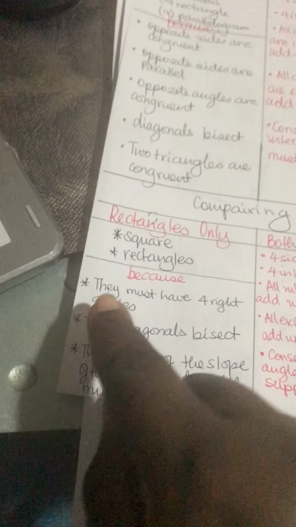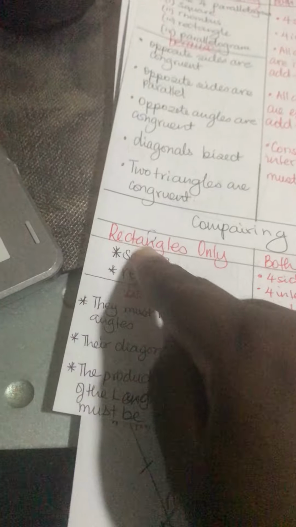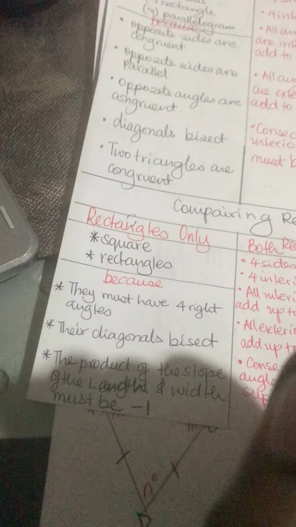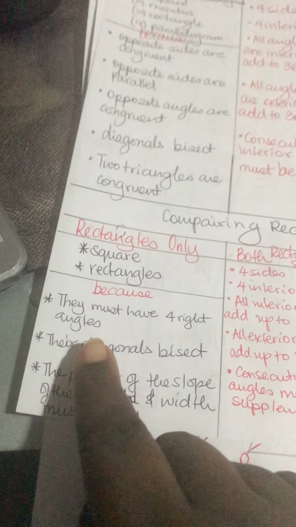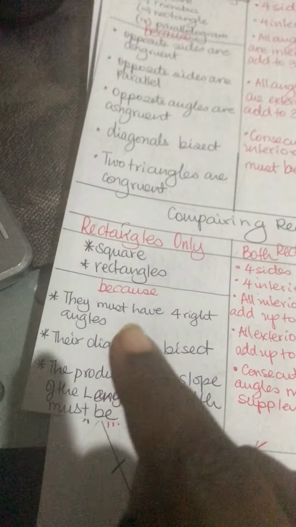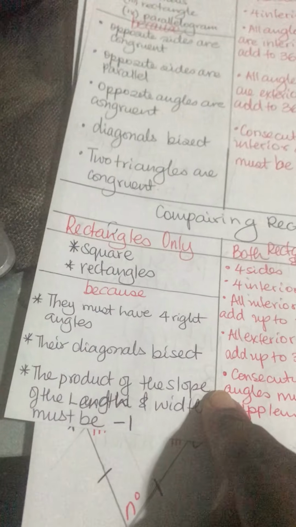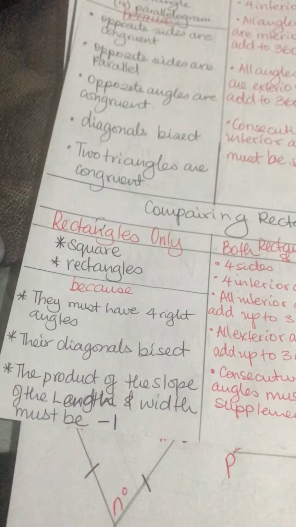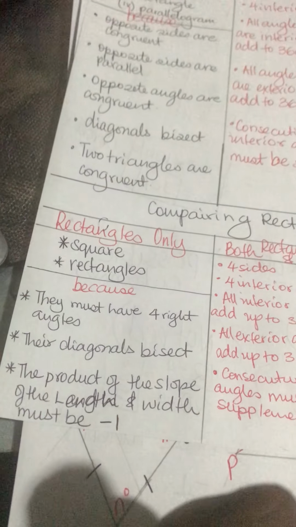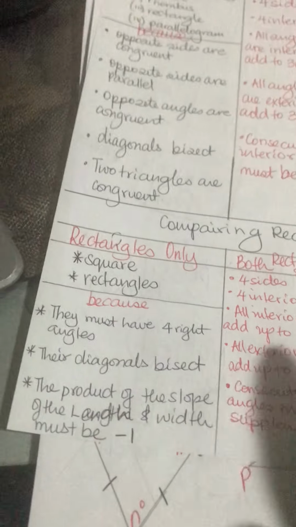Why are squares and rectangles the only types of quadrilaterals that are rectangles? Because they have 4 right angles, because their diagonals bisect, because the product of the slopes of the length and the width must be -1.